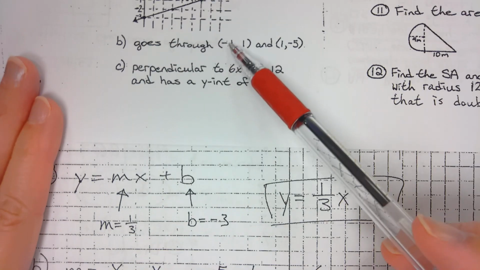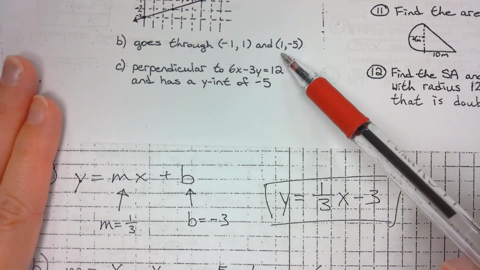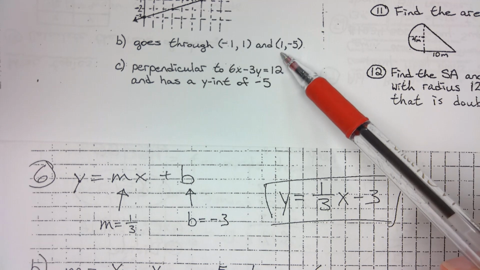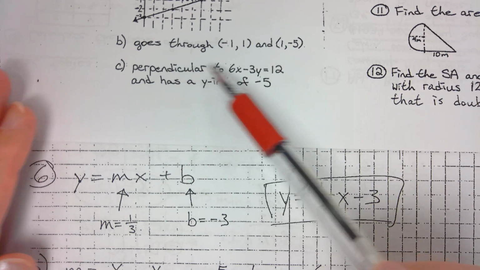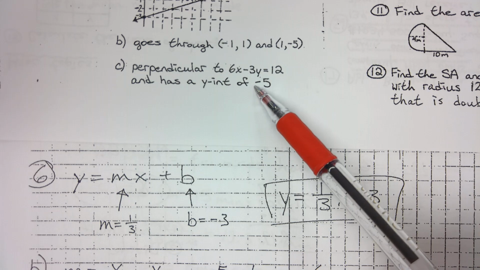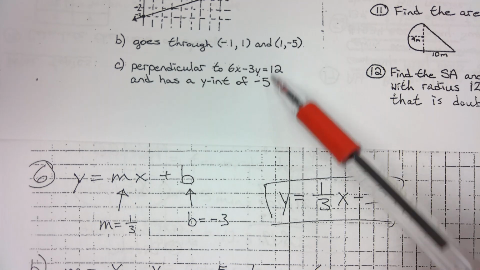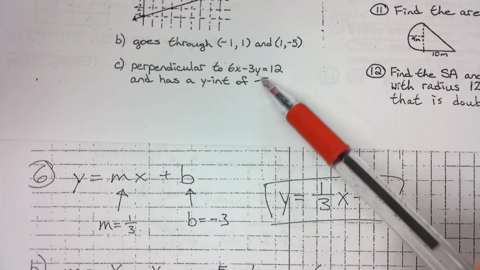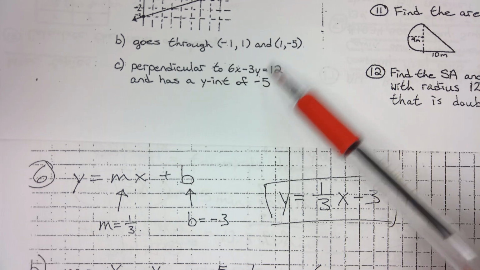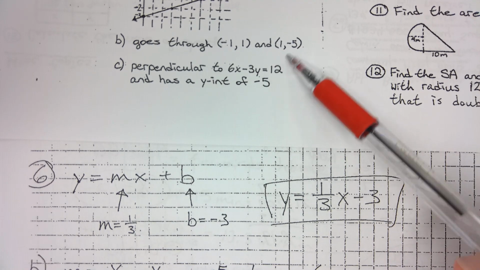Part B right here, you're given 2 points and you have to find the equation of a line. Part C is perpendicular to this line and has a y-intercept. So I'm telling you, these questions right here, you're going to see something similar to this. Okay, is it going to be a 1-mark question?